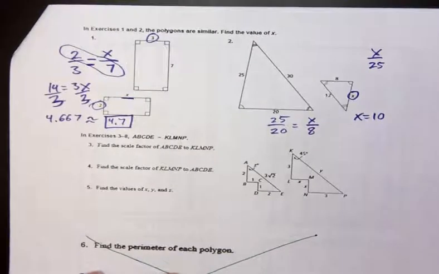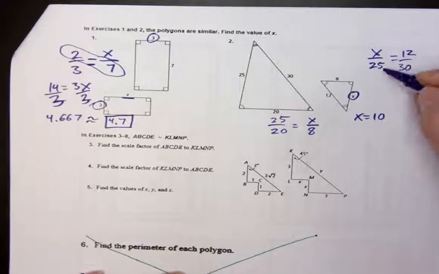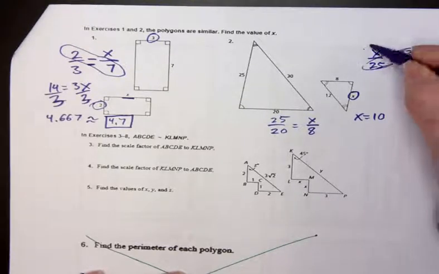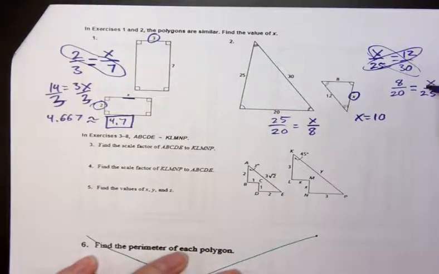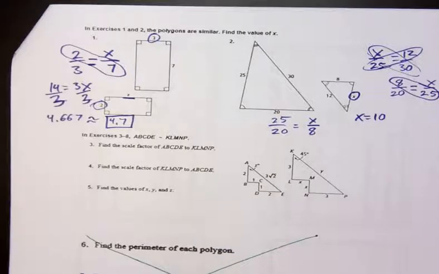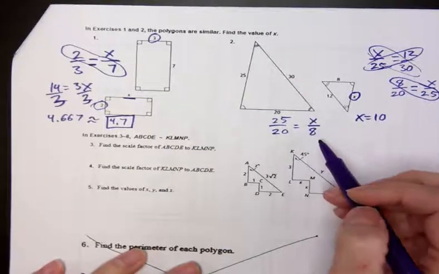How did you do it, Enrique? I did 12 over 30 and then cross multiplied it. Okay, so you said that's way more work. What did you do, Jacob? 8 over 20 equals x over 25. You're multiplying two base numbers there. It's not hard, and you guys have calculators. Okay. Do these all give you the same answer? Yeah. So see how all these different ways that you set it up, they give you the same answer.